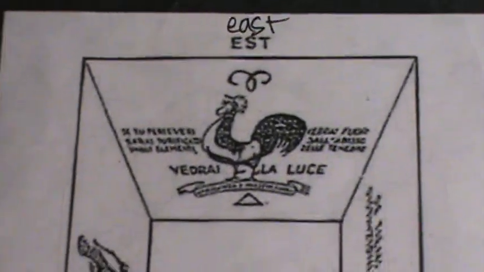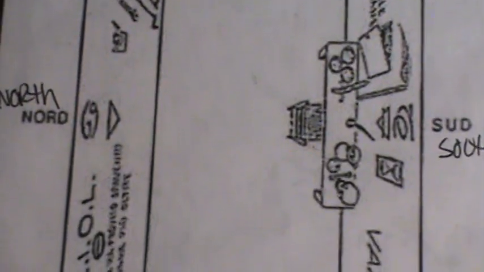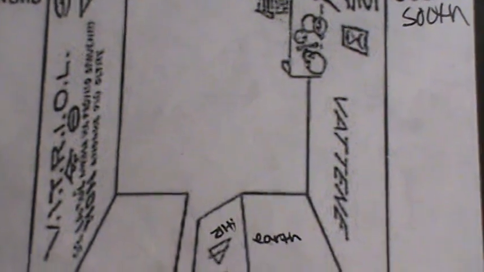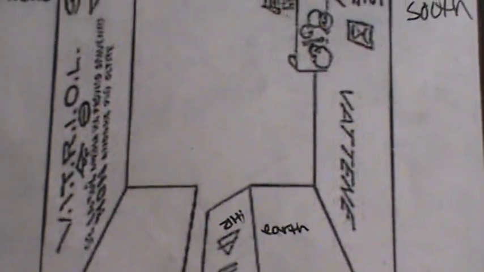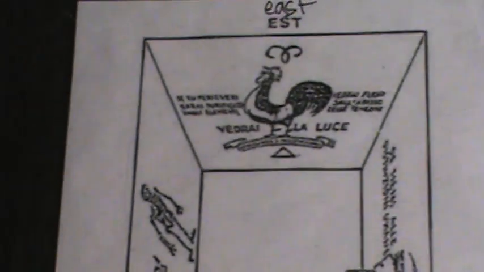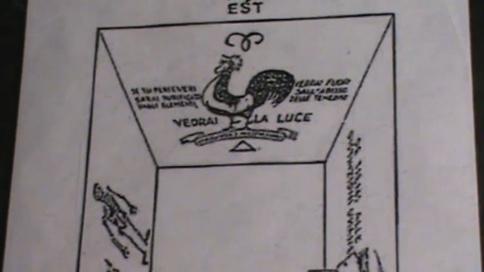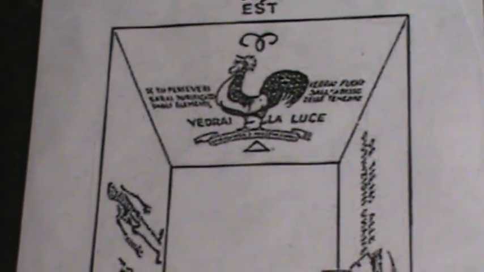This right here is what's referred to as the Chamber of Reflection. Okay? Chamber of Reflection. And it is one gigantic cipher. It is a cipher legend to our cipher map. And I'm going to show it to you.